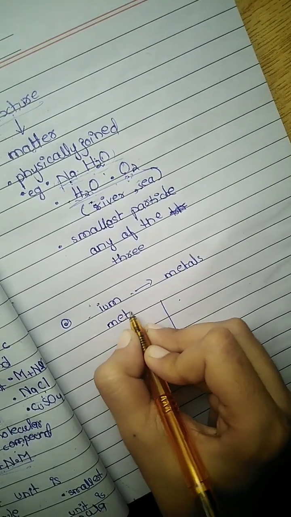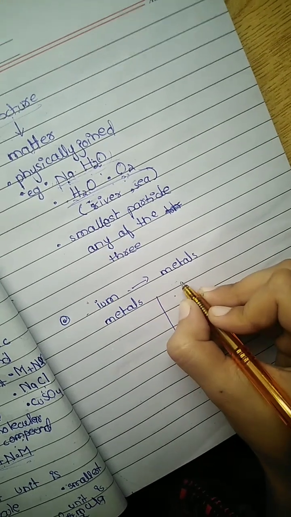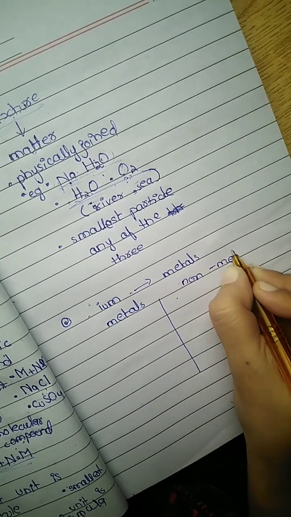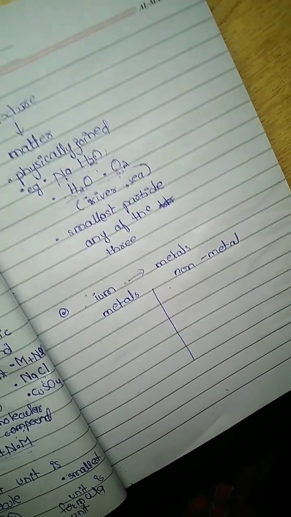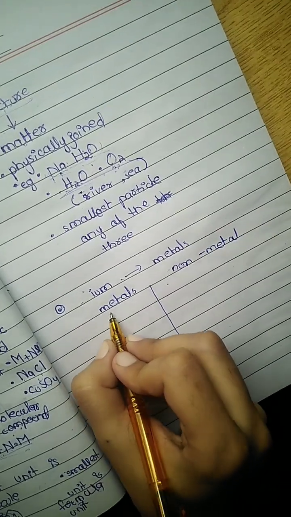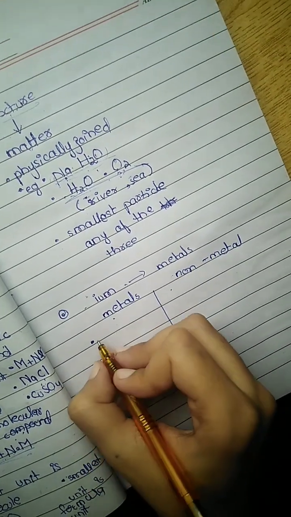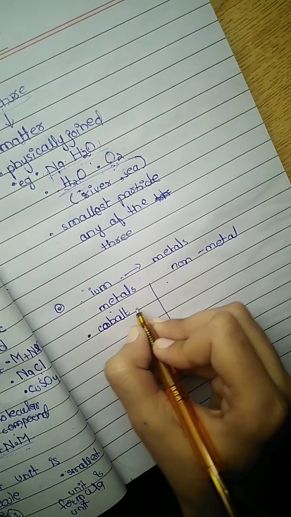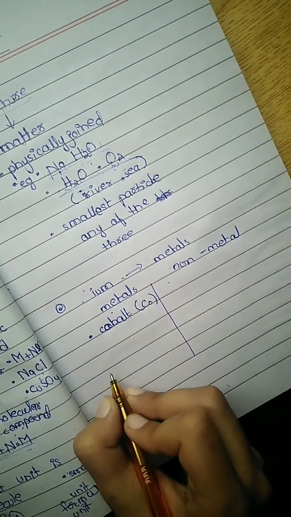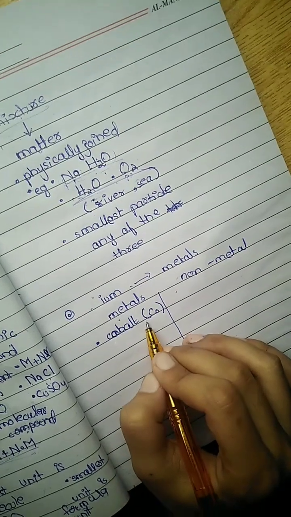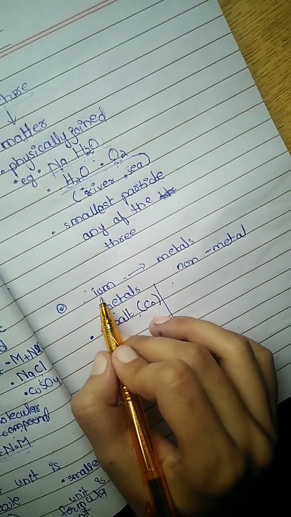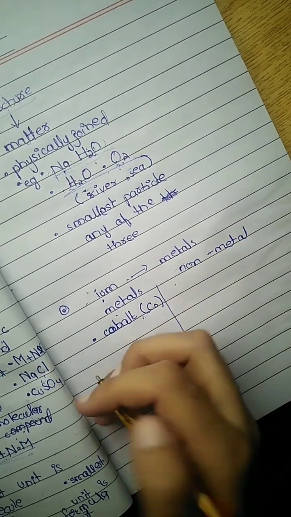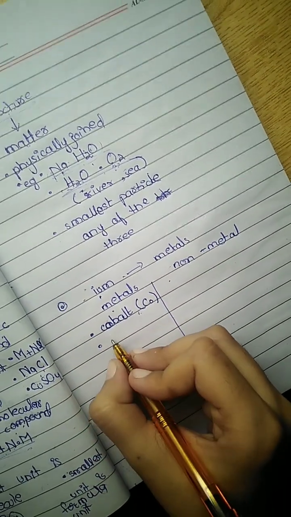Now let's see what we got in the metals and the non-metals. In the metals, the first one is cobalt, Co. Cobalt does not have IUM at the end, but it's a metal, so it does not follow the IUM theory.